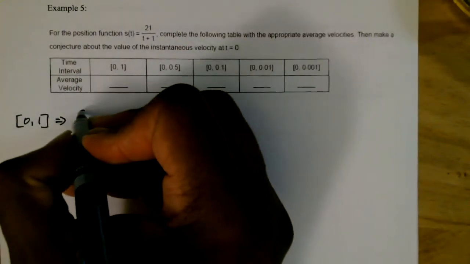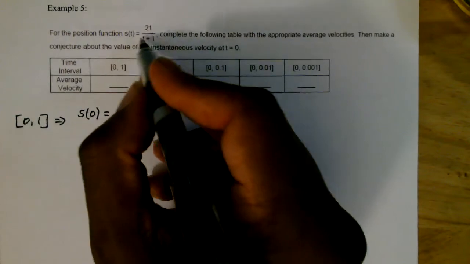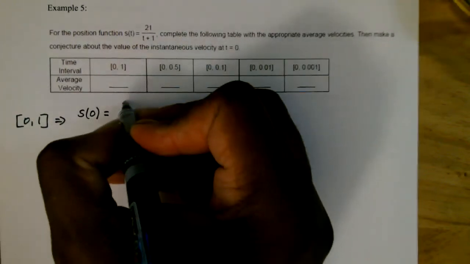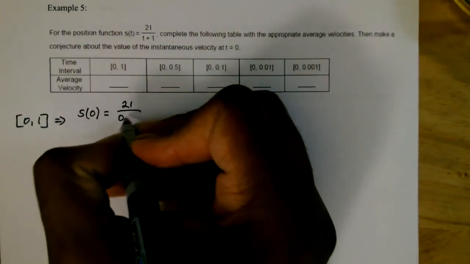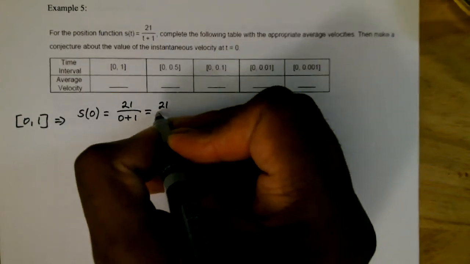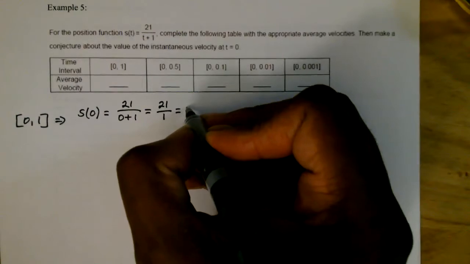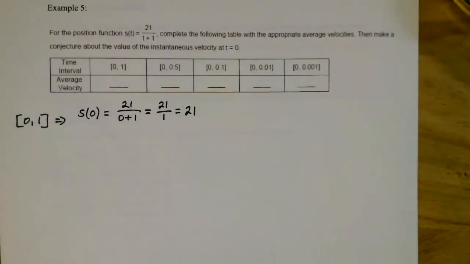All right, so let's find S of 0. Here, that's 21 over t plus 1. So it'll be 21 over t is 0 plus 1. So that means I'm going to have 21 on top, 1 in the denominator, 21 divided by 1, which will be 21. So at 0, we're going to have 21 for that S of t function.